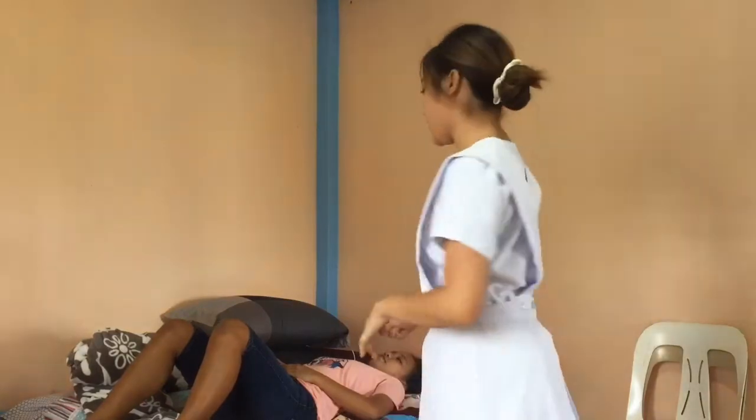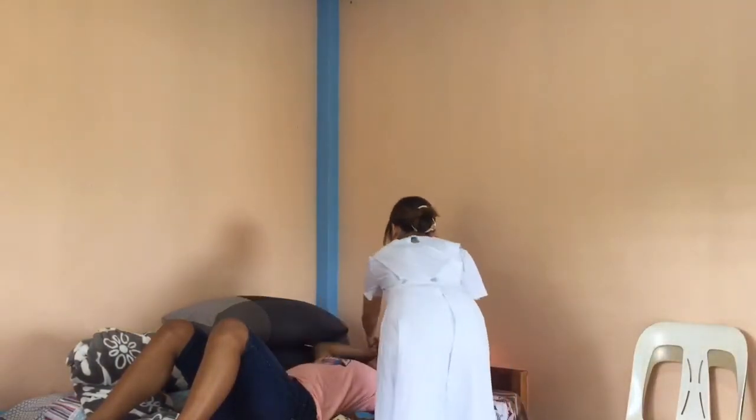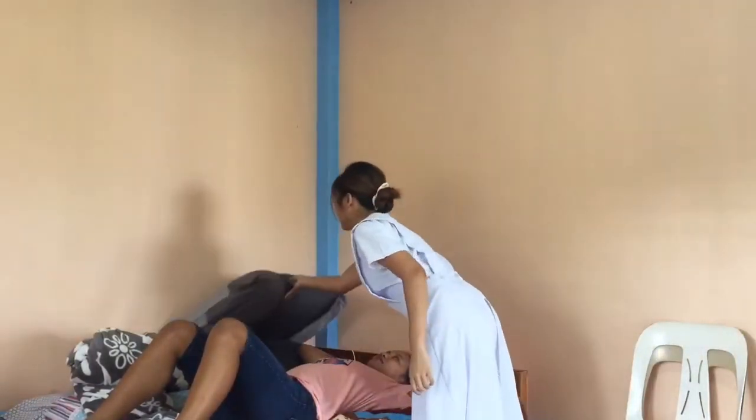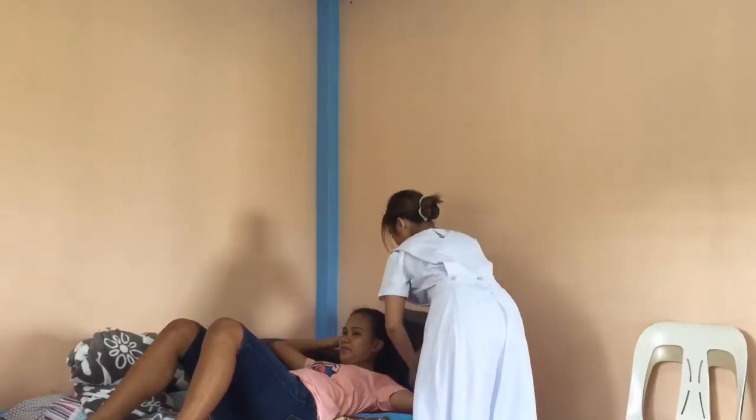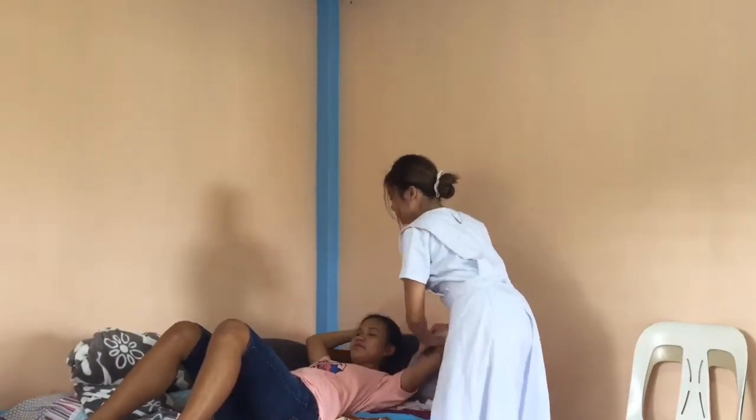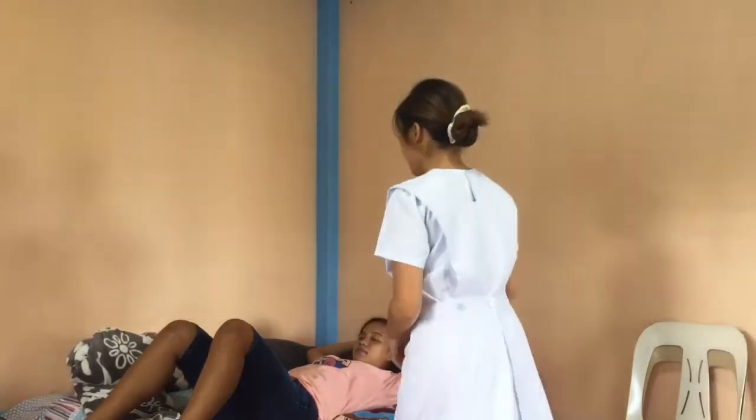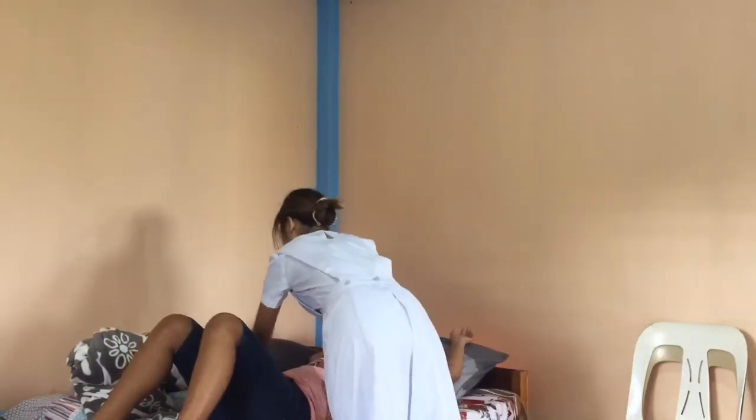Then third is place the arms either above the head or flexed with the hands on the chest. Okay, over here. Then fourth is place one pillow under the client's head. Okay, ma'am. Then fifth is bring the buttocks of the patient to the edge of the bed. Then sixth is put the draping over the patient, covering the body completely from the abdomen downward to the lower extremities. Okay, then put this.